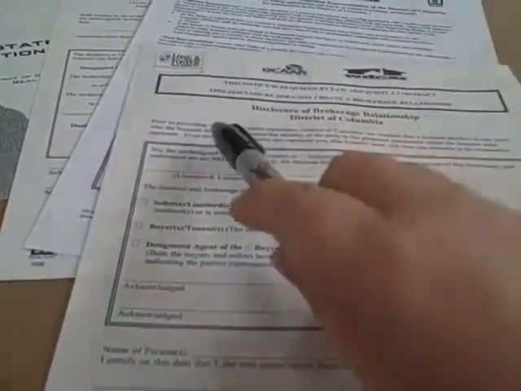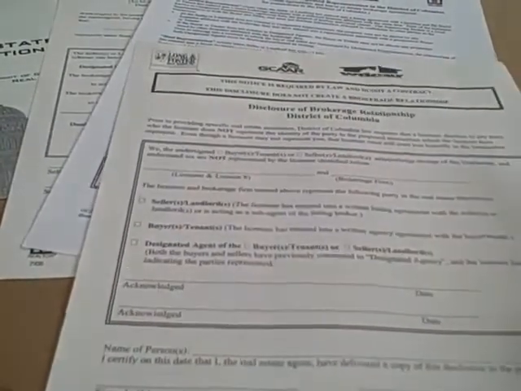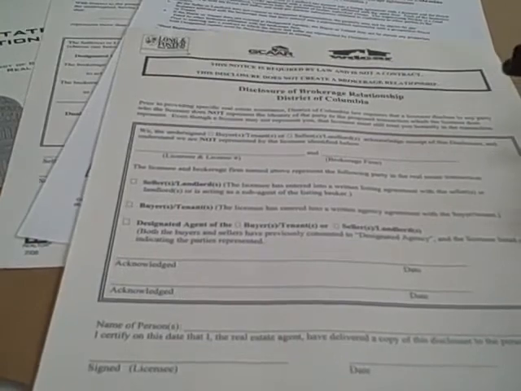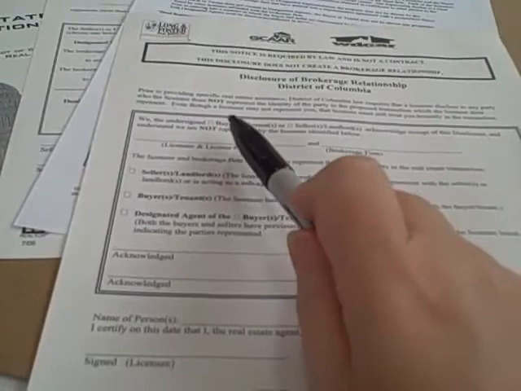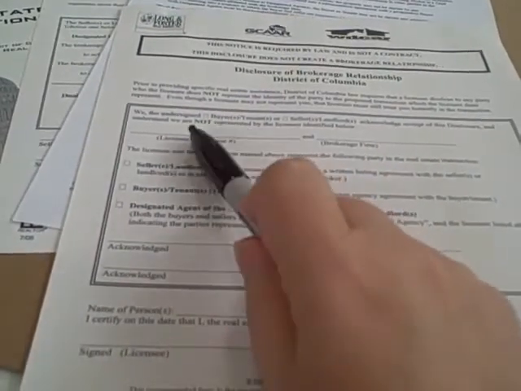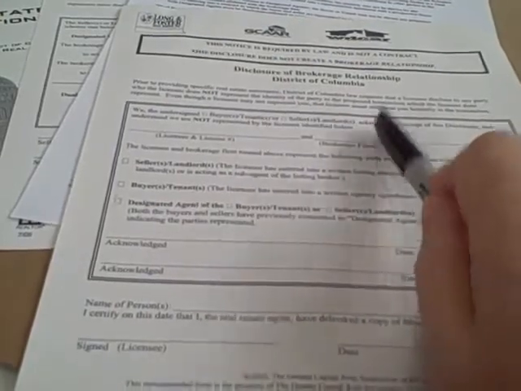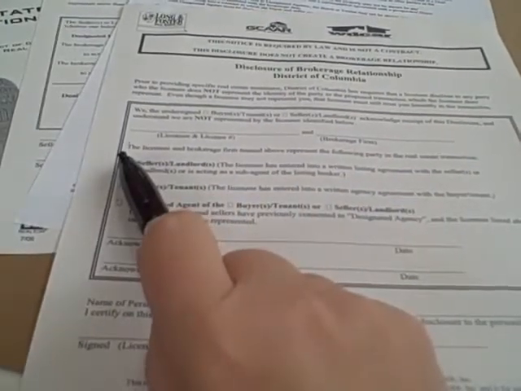At the top, it says that this is a form that you give to the person you don't represent, and therefore they are acknowledging this. So if you're working with the buyer, you check here that the buyer knows that the seller's agent that you fill in right here, and their license number if you know it, and their firm represents the seller.